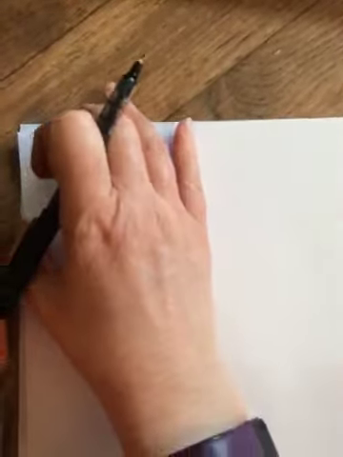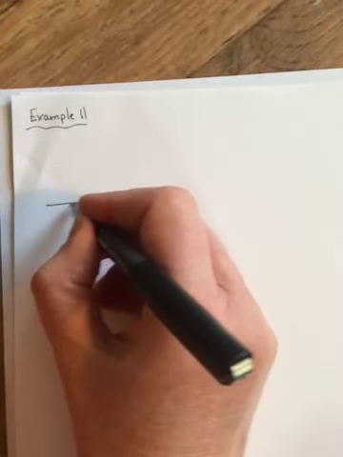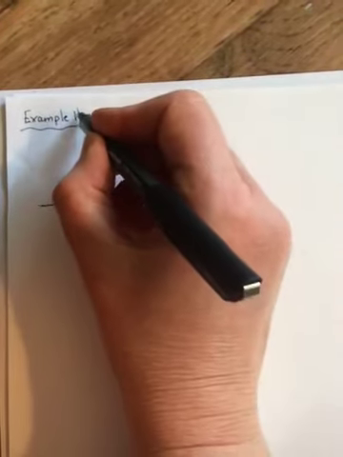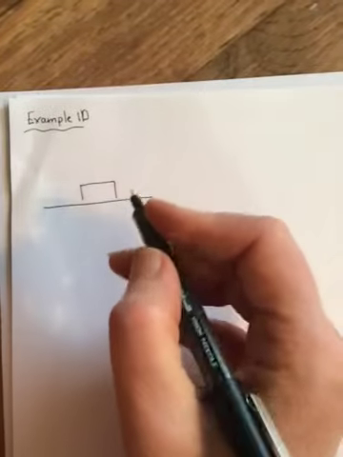Okay, a couple more examples. Still forces at an angle, but I could make your life more difficult. I can make your life more difficult by either not giving you the force, oops, I guess this is number 10, not 11, by either not giving you the force or not giving you the mass. So let's start off by me not giving you the force.